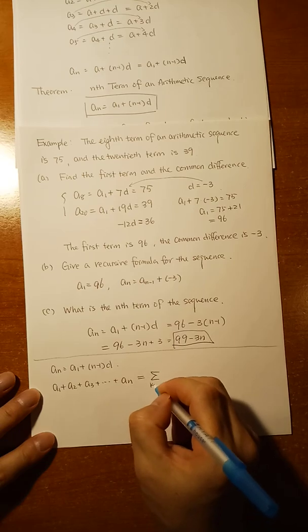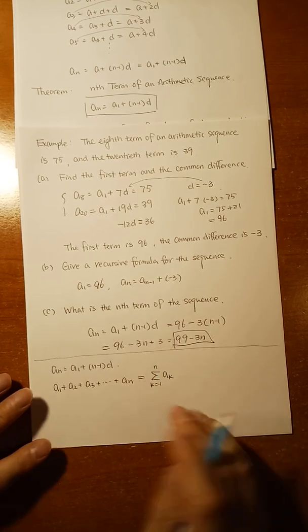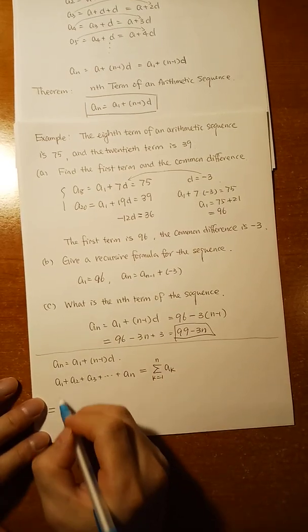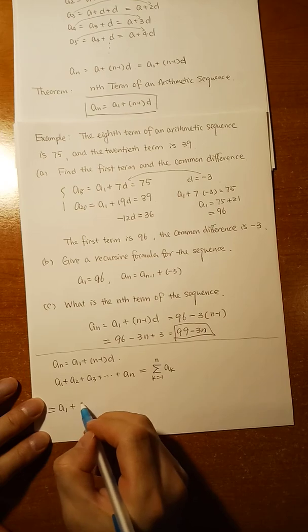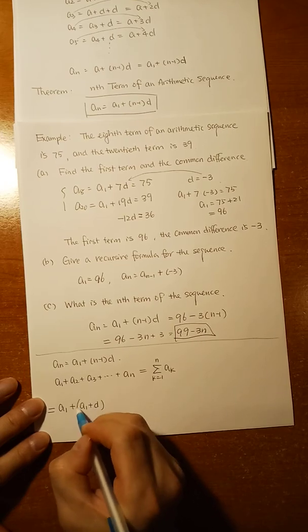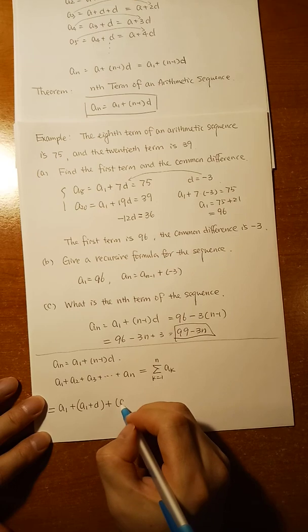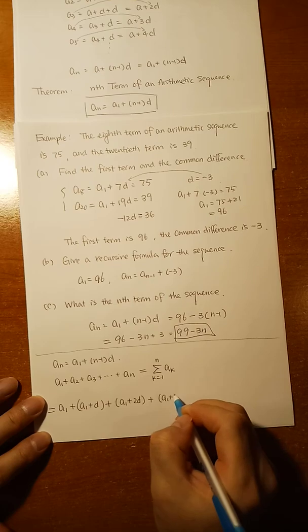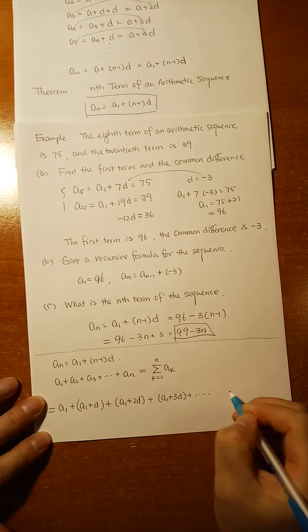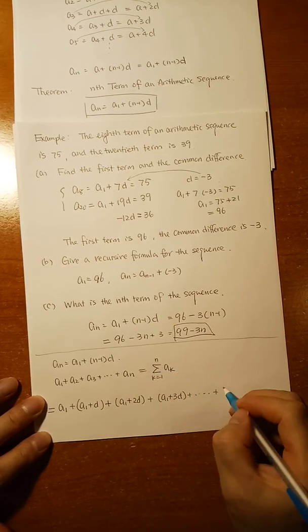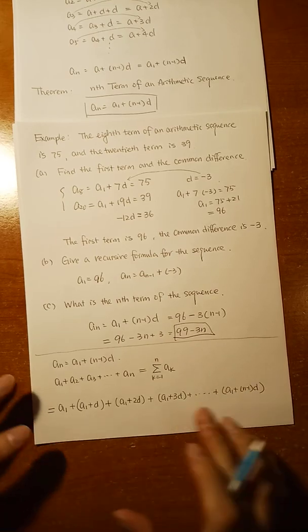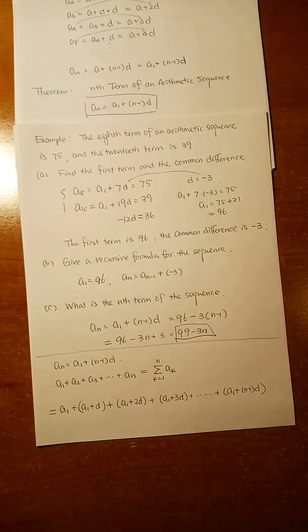If we want, we can write it like this, but the sigma notation is not important. Let's try. a1 is a1. a2 is a1 plus d. a3 is a1 plus 2d. a4 is a1 plus 3d. Up to an, which is a1 plus (n minus 1) times d. We just write each term by the nth term formula.